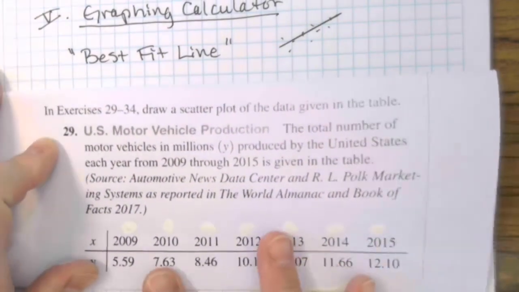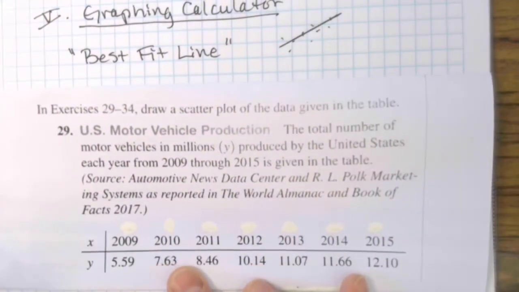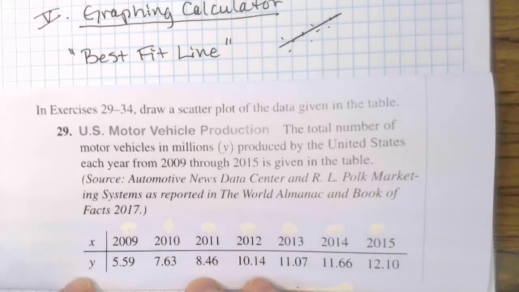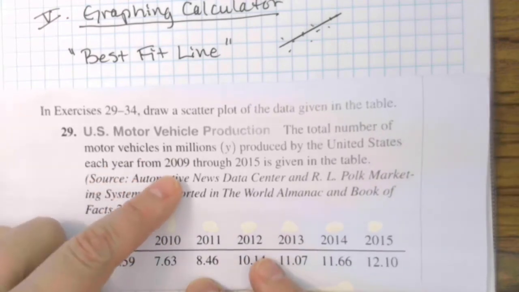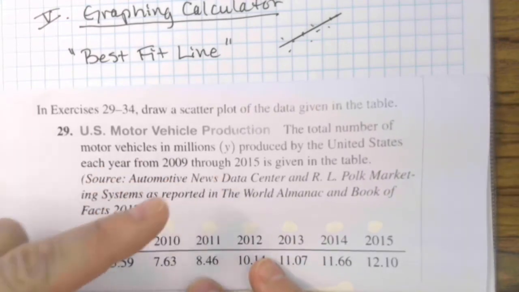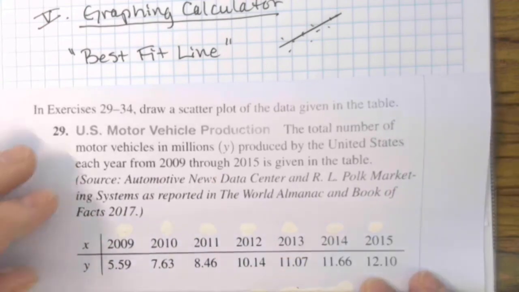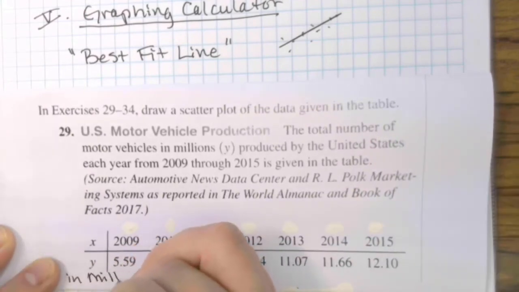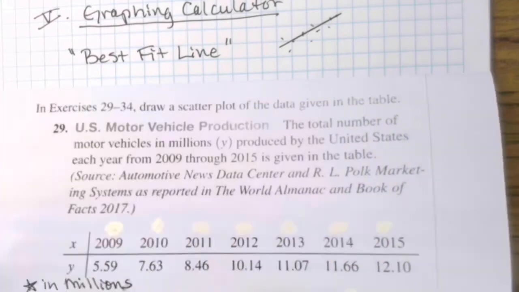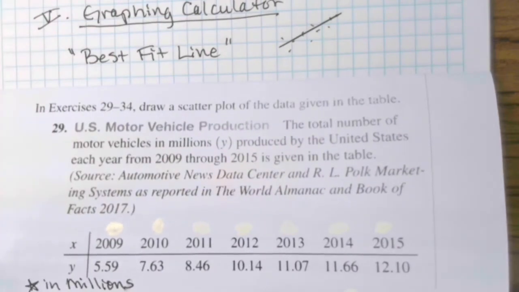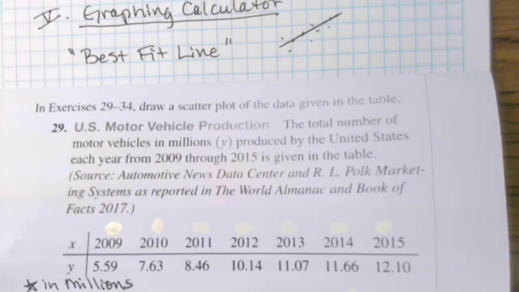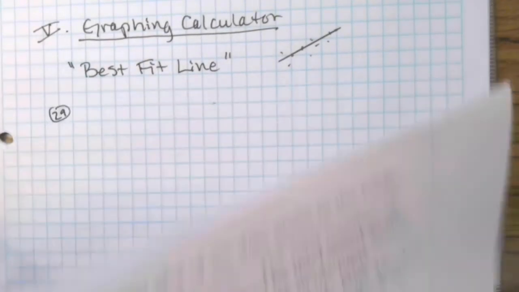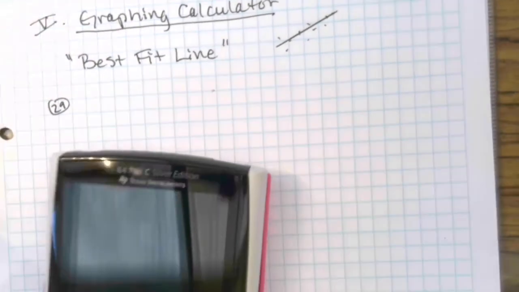So we're using number 29. This is U.S. motor vehicle production. It says the total number of motor vehicles in millions is Y, produced by the United States each year from 2009 through 2015 is given in the table. There's our table. So really important is this Y is in millions. You always want to write that down because if you're asked to calculate something later, you're going to need to remember that. All right, we are going to make a scatter plot of the data, and then we're going to do a best fit line. So let's pull out your grapher.